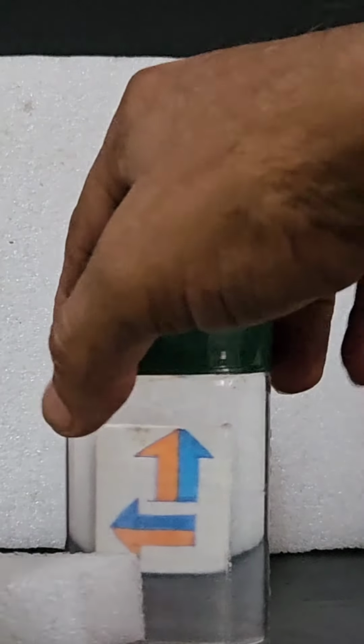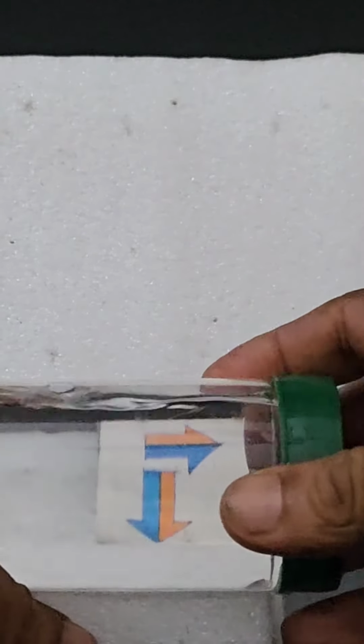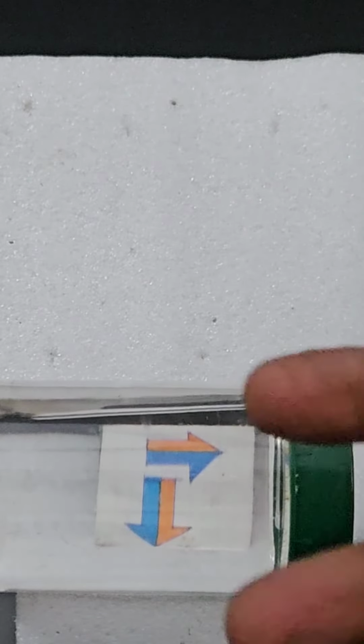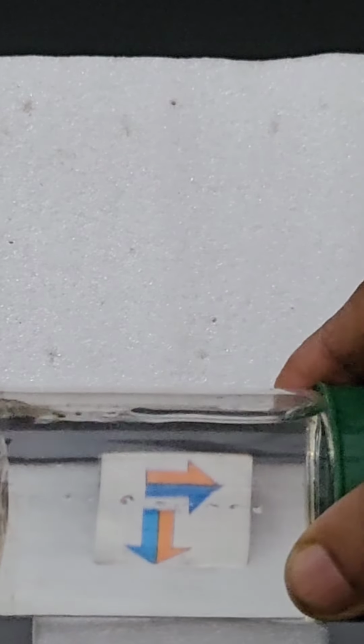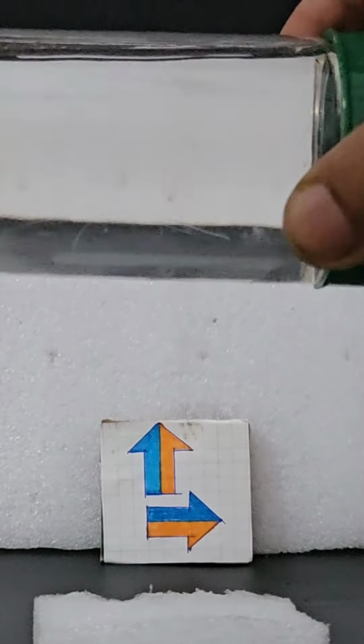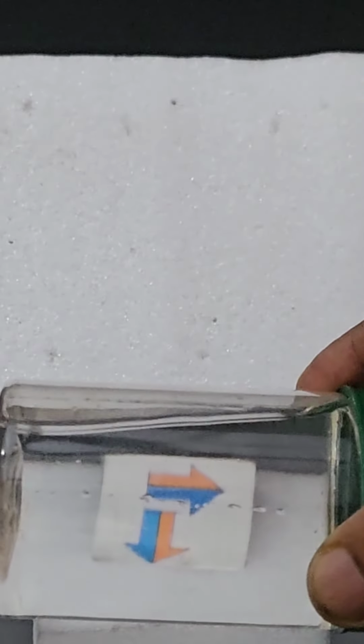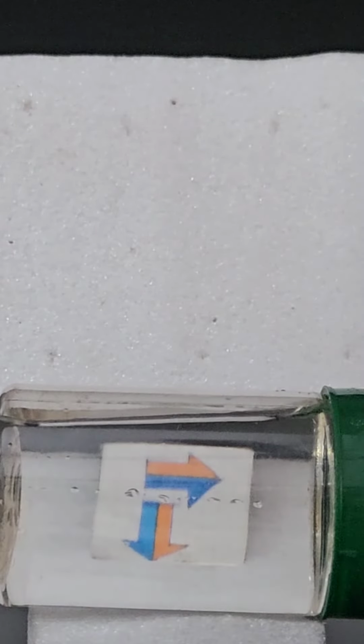Let me tilt this container to 90 degrees and look. Now what do you see? The image is now vertically flipped. And now watch the colors of the horizontal arrow. Look at that. Blue is on top, orange below. And look here now. Orange has gone up and blue below that. Here the vertical inversion has happened.